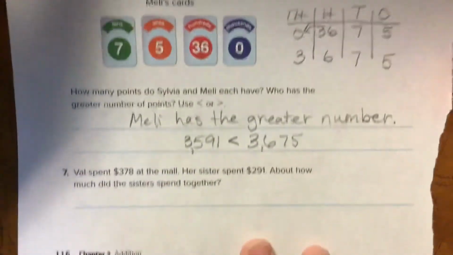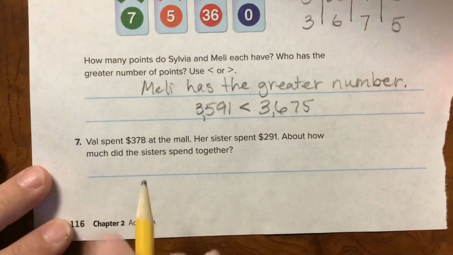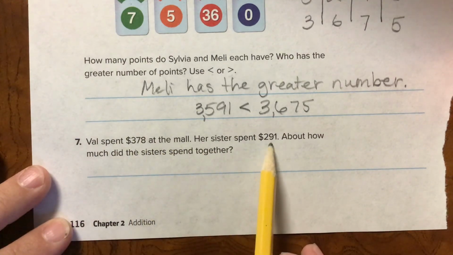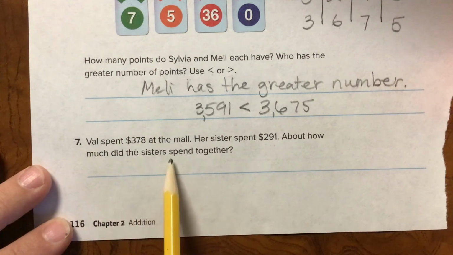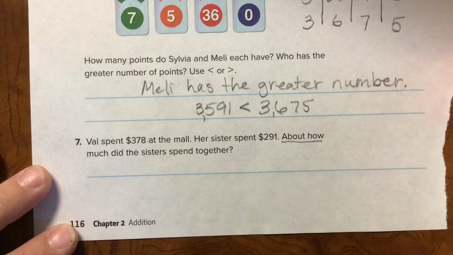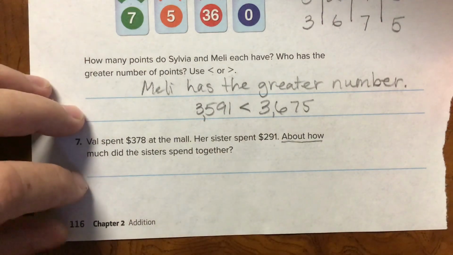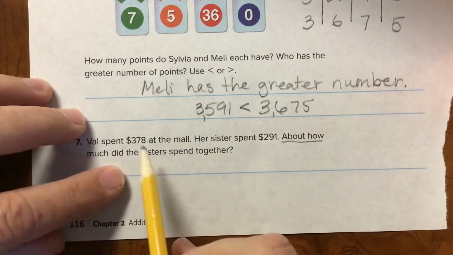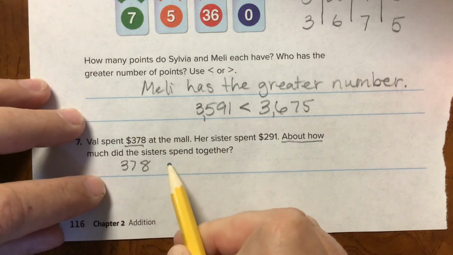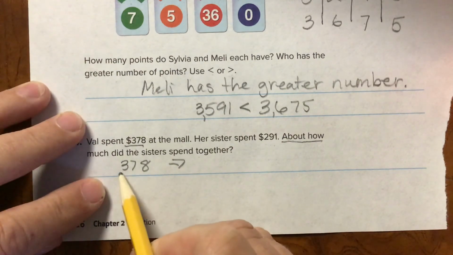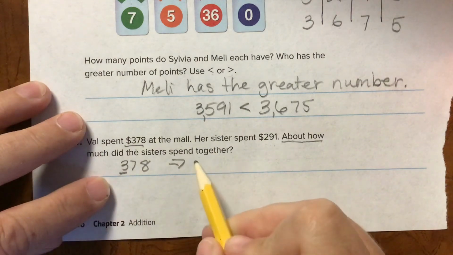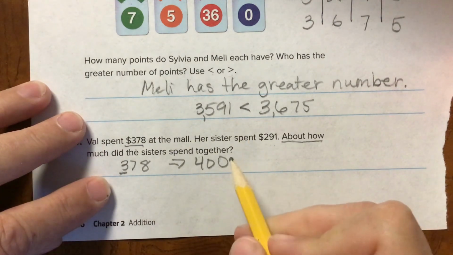Okay, last question, number 7. Val spent $378 at the mall. Her sister spent $291. About how much did the sisters spend together? When it says about how much, that's usually giving us the idea that they want us to just estimate or round these numbers. So 378, I can round that. Rounding to the hundreds place, I look at the 7 behind the 3, that says that 3 is going to go up to a 4, so we can have about 400.